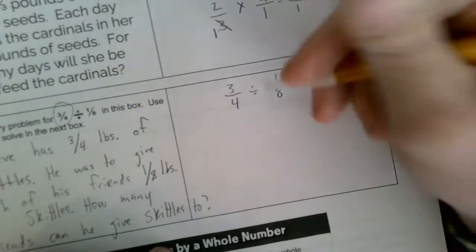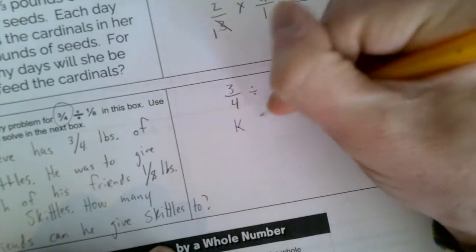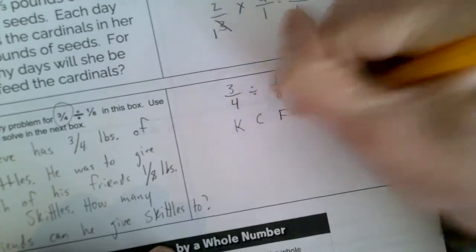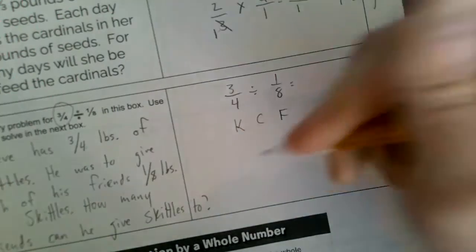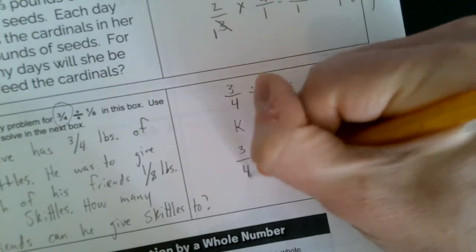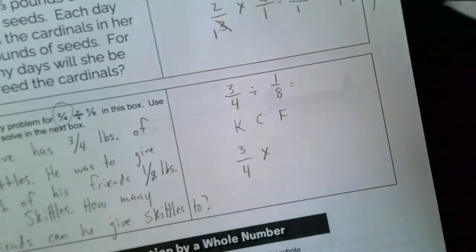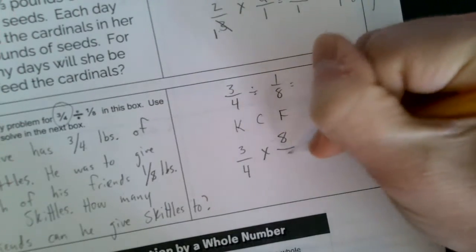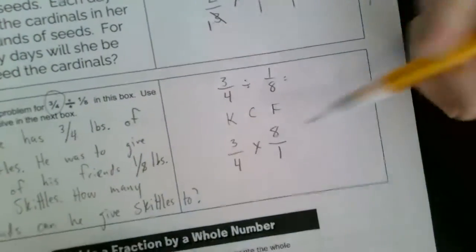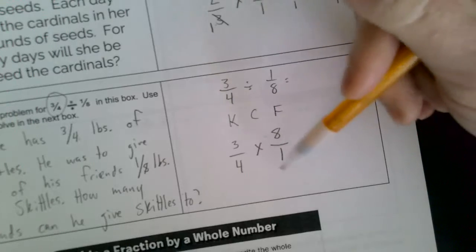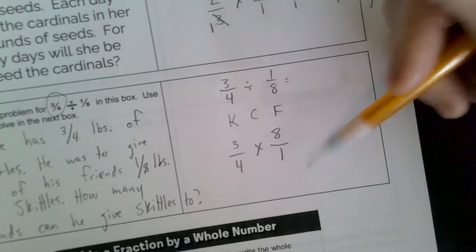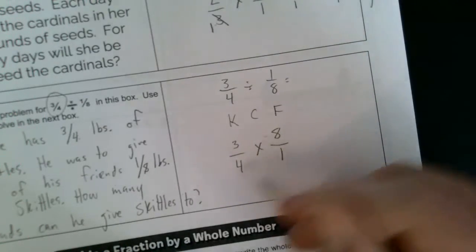We're going to keep. We're going to change, and you better believe we're going to flip. All right. Keep 3/4. Change the division to multiplication, and we're going to flip that fraction to 8/1. Now, let's look diagonal. 3 and 1, nothing. I feel like we did this one already, and we did. All right, and then 4 and 8.